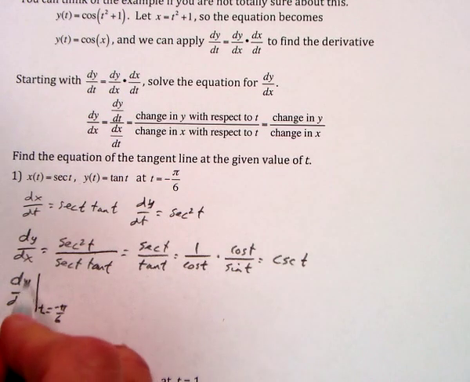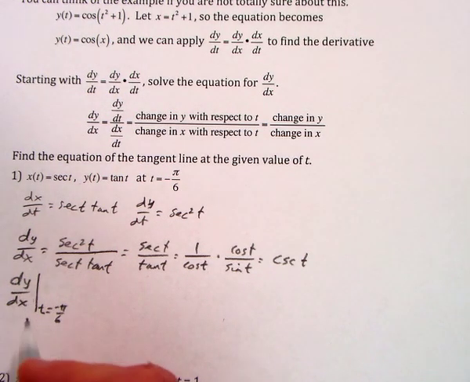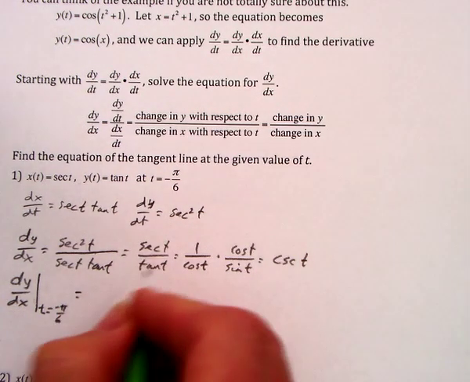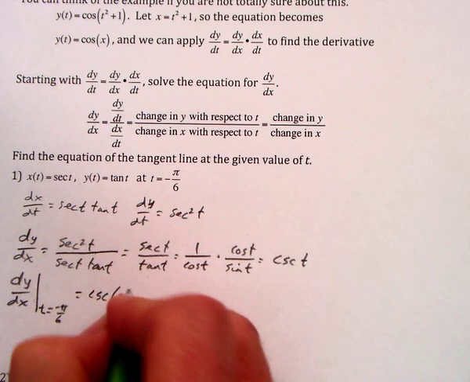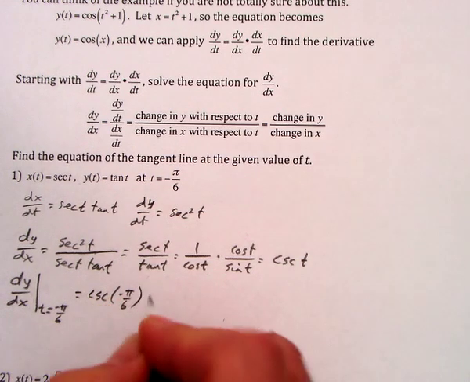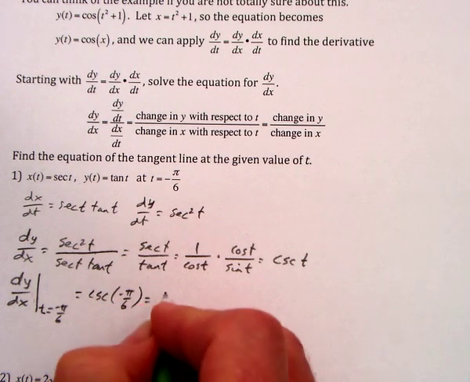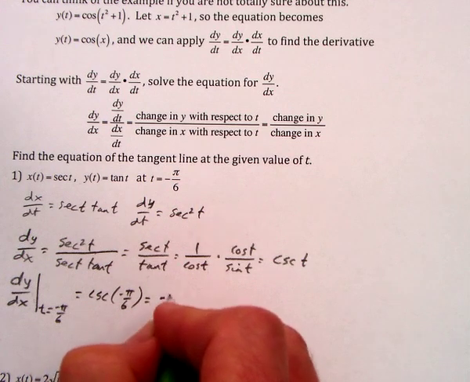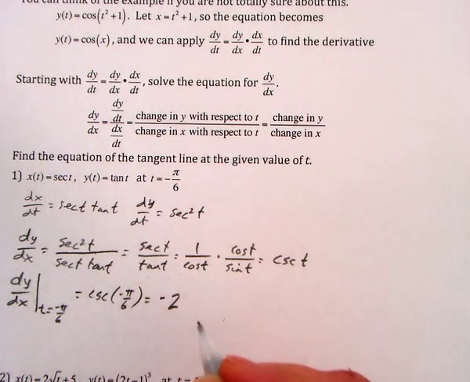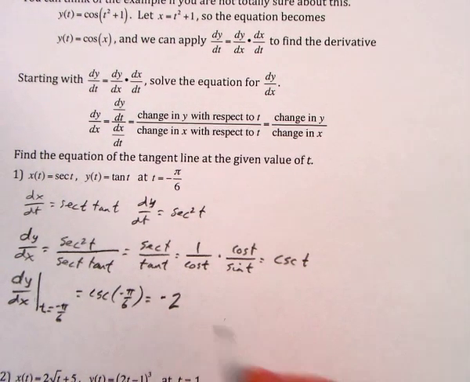Typically when you have y prime, it's evaluated at that x value, and we don't have that x value in this case. So now we're just going to plug it in and say the cosecant of negative pi over 6. That puts us in the fourth quadrant. Sine of pi over 6 is 1/2, so this will give us the reciprocal of that, 2, and it's negative since it's in the fourth quadrant.